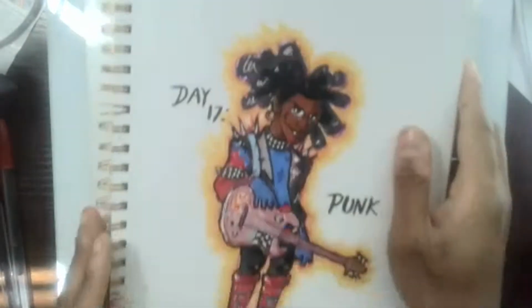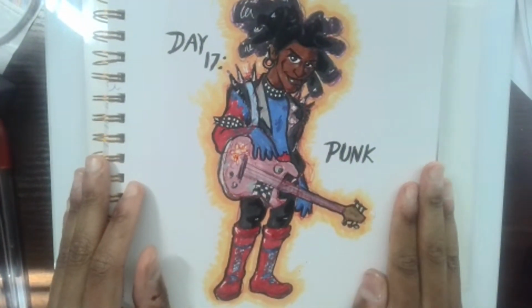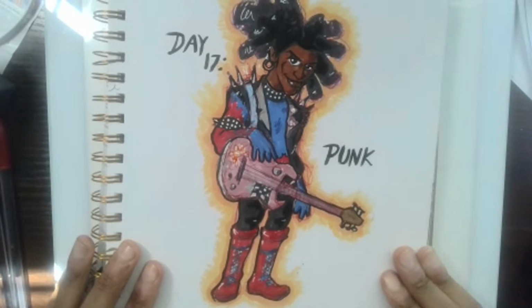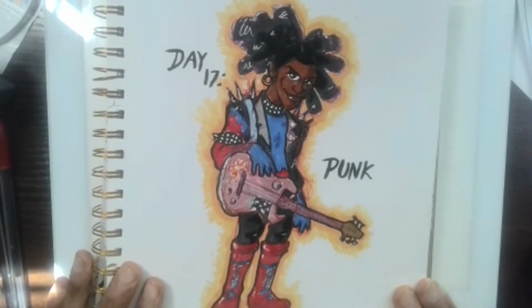And you see, as I kind of went on, I got a little bit more involved in actually drawing these characters. Day 17, Punk, in this case, Spider Punk.